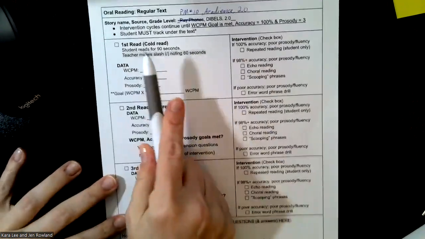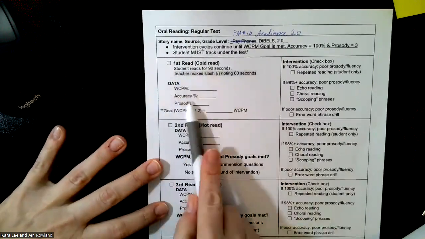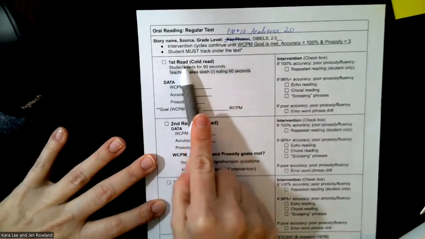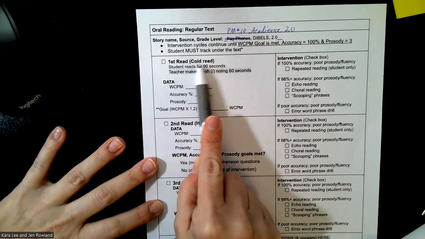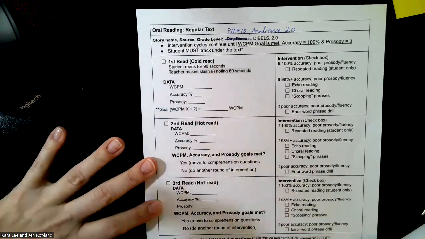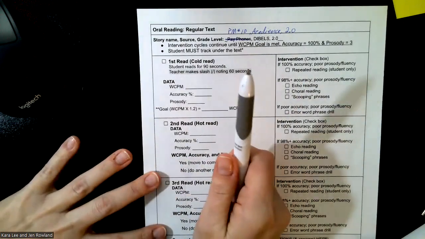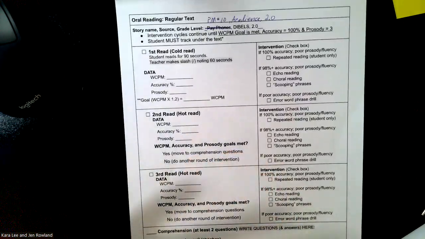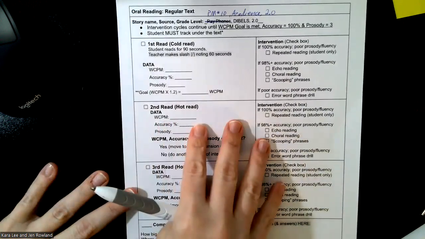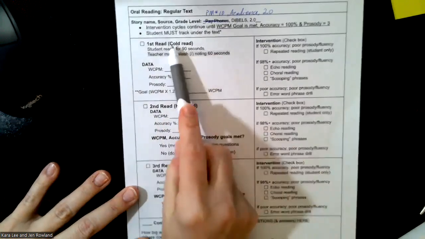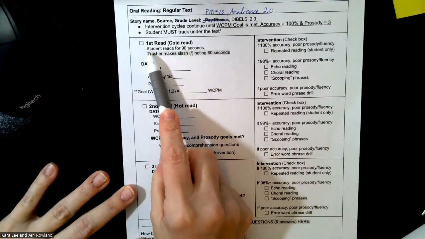All righty. I start over here and you can see it says first read, which is also sometimes called a cold read. That means that the student has never seen this particular passage before. Reading it cold means they're just not familiar with it at all. So just so you know, that's what cold means.